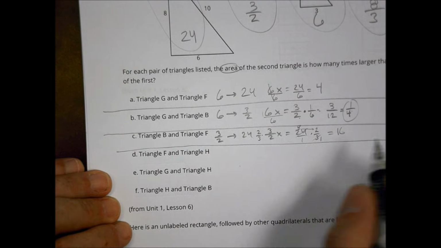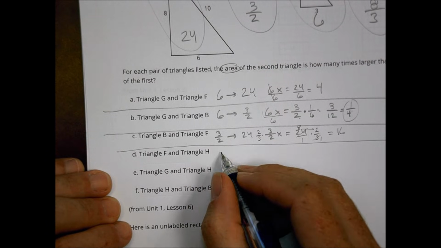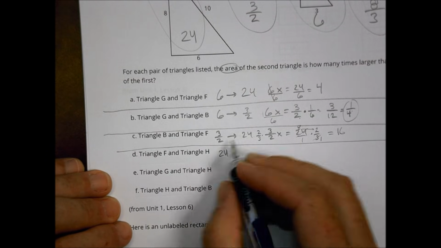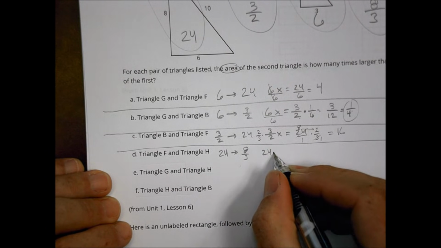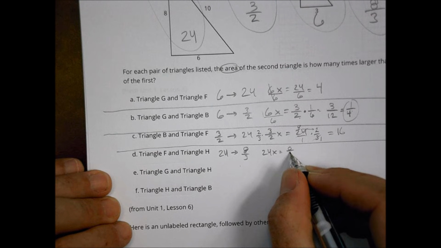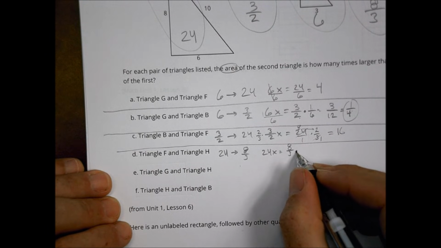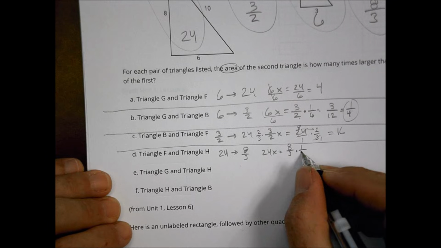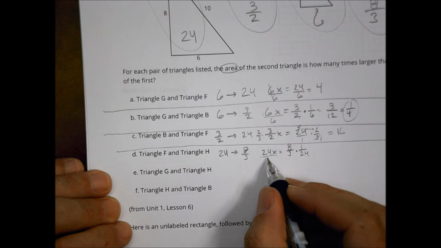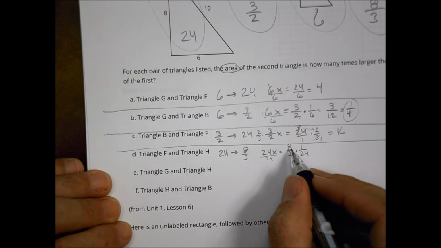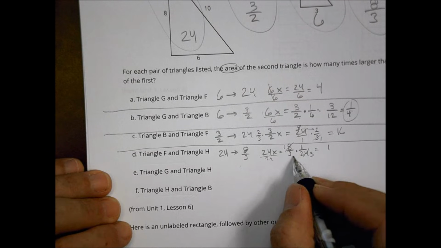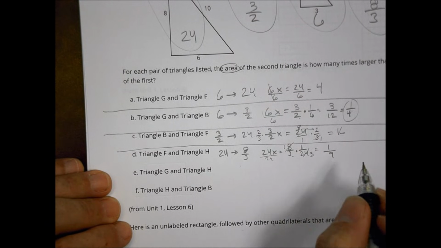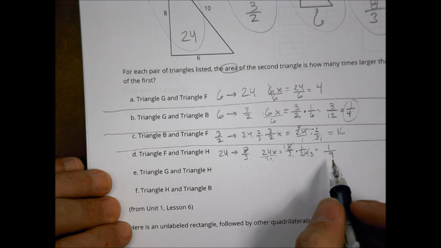For D, we have F is 24, and we're going 24 into H, which is 8 thirds. Again, 24x equals 8 over 3. I'm going to multiply by the reciprocal, 1 over 24, right? Divide by 24. That same thing I did over here. 8 and 24, I have 1 8 there, which is 3 eighths there. 1 times 1 is 1, 3 times 3 is 9, and so I'm multiplying by a factor of 1/9 the size.